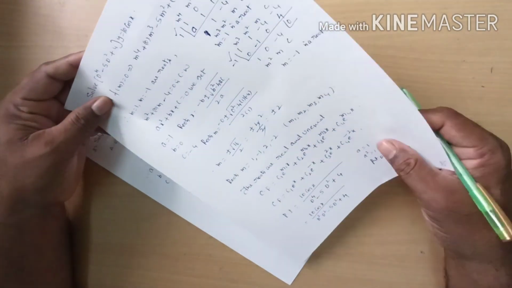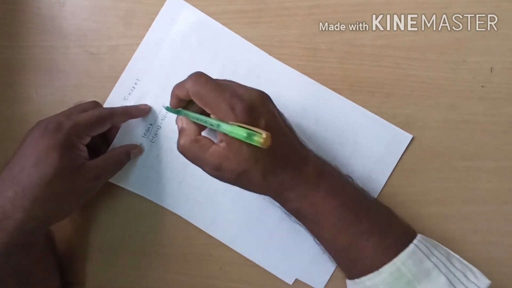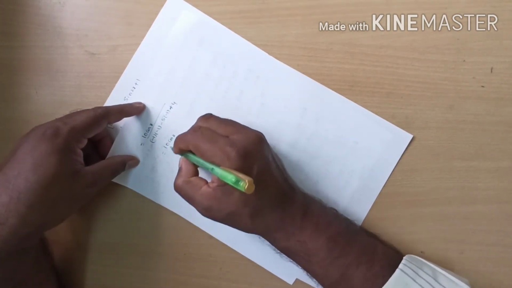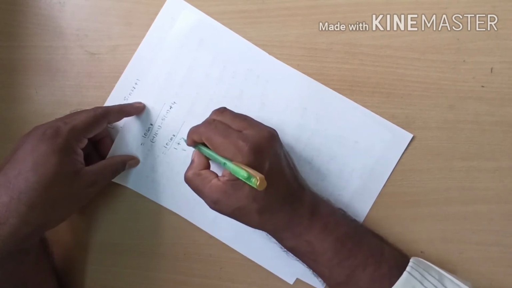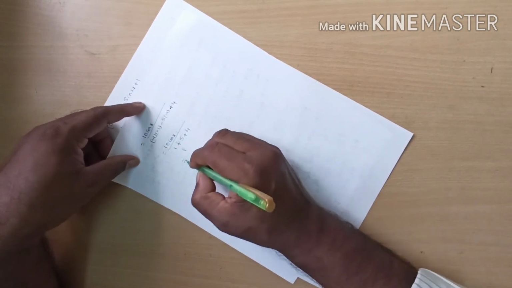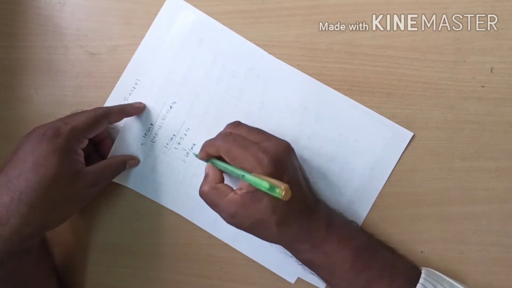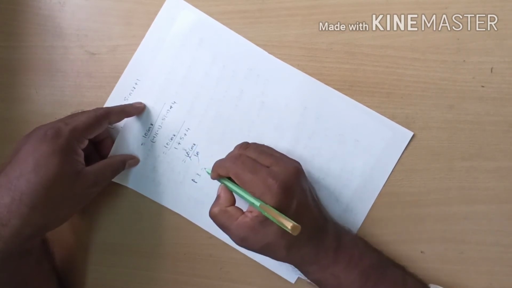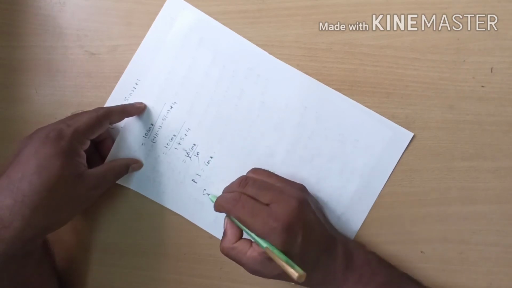What happened? 10 cos x by 1 plus 5 plus 4. Simply it is 10 cos x by 10. 10 cancel, non-zero. Therefore, PA is equal to cos x.